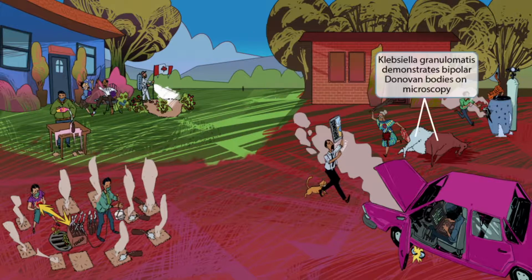Looking back at that dead cow, you can see she's about halfway through her work hand carving this body. Half is totally bloody, the other half is not. This dead body represents the bipolar Donovan bodies that are seen on biopsy. These Donovan bodies have a bipolar appearance just like this dead body.